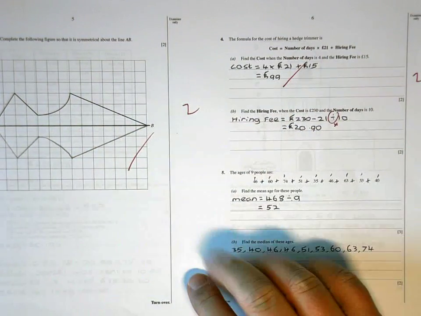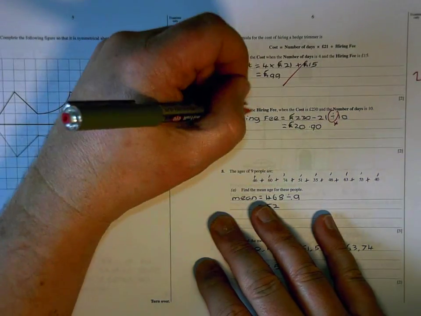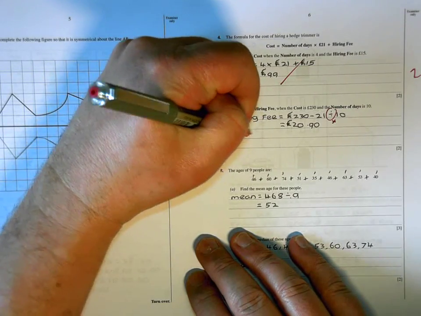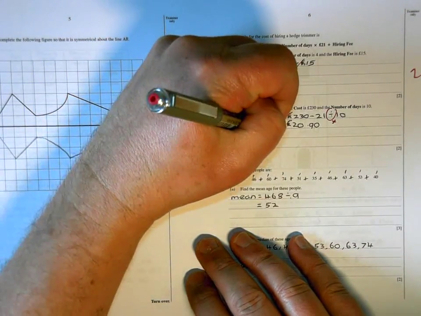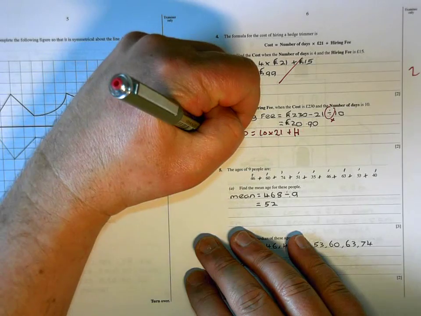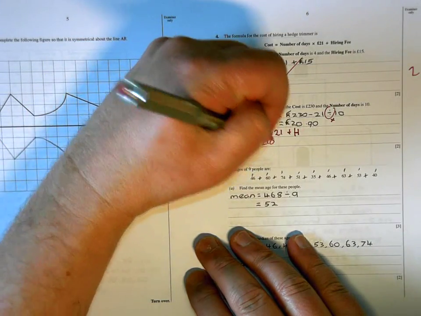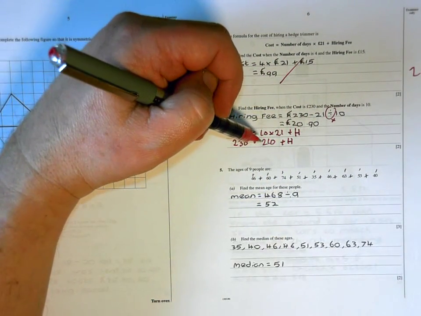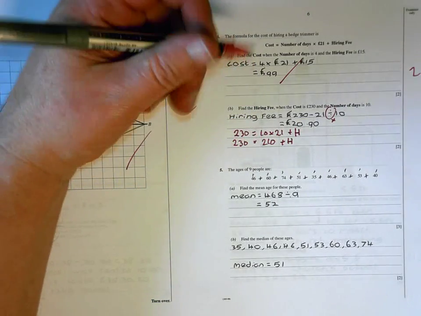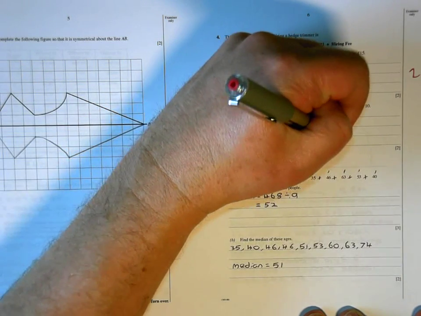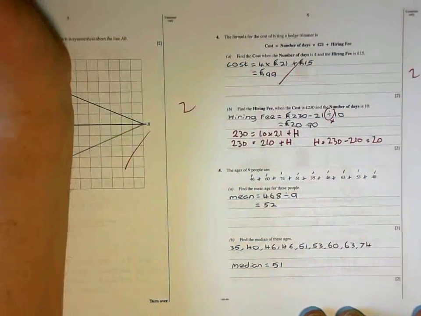That is still a times, okay? If you write it down first of all into the formula as it stands, the cost you know is 230, number of days is 10 times 21 plus hiring fee, which we don't know. You work that out before you have to get rid of it, so it stays as a times. And then at this point you need to get the h on its own, so you have to undo the add 210 by subtracting 210. So what you end up with is this. Okay, so it's close, your method's nearly there, but it's not right, unfortunately.